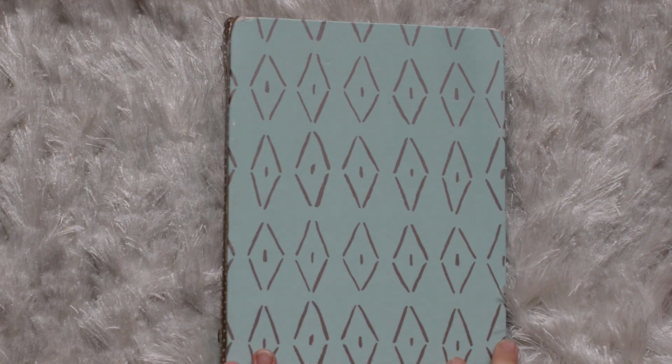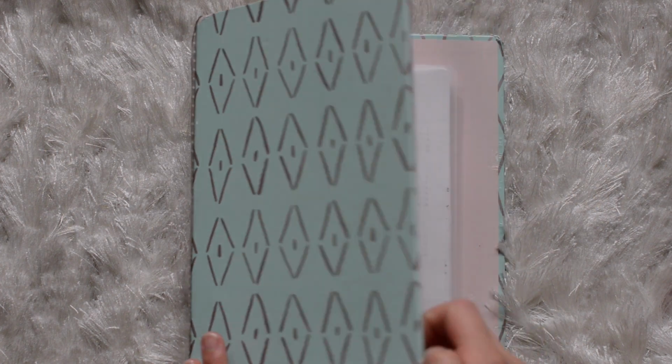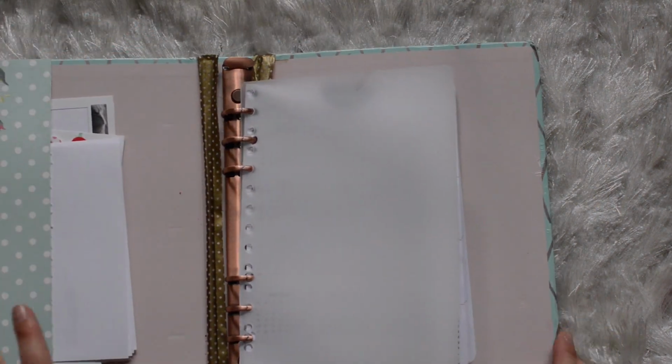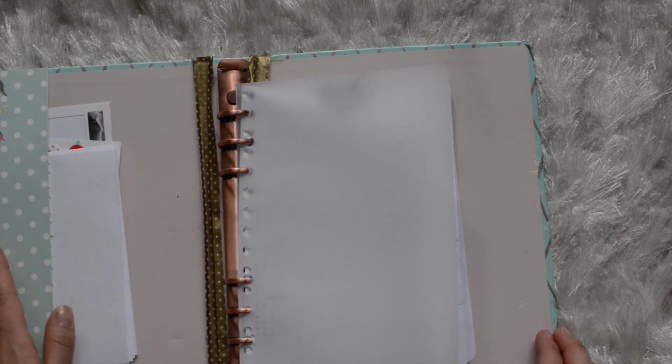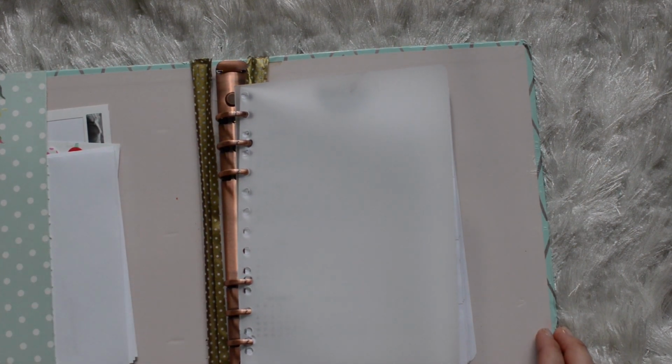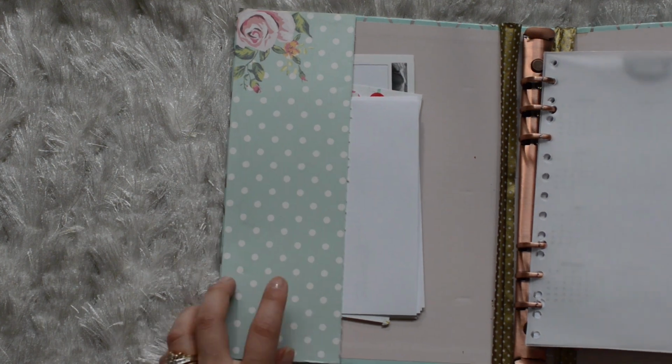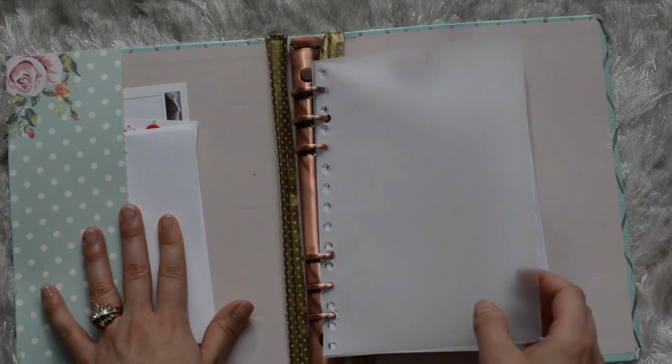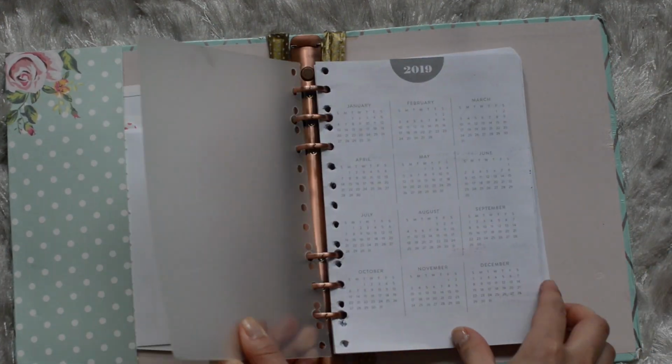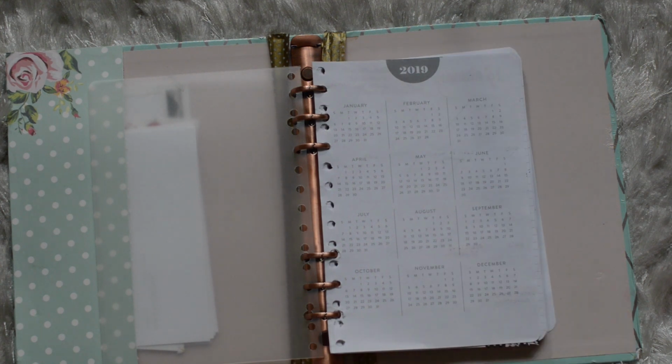So I am using the same planner that I've been having since last year. It's my DIY. I got it from Target. The only thing is that I changed the inside a little bit, and I'm not using my own inserts, but I created a little folder on the side with just hot glue and cardstock. And this is just a TJ Maxx planner. Inserts, all of them in there.